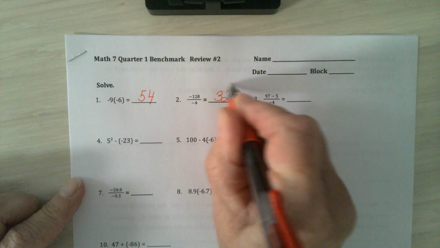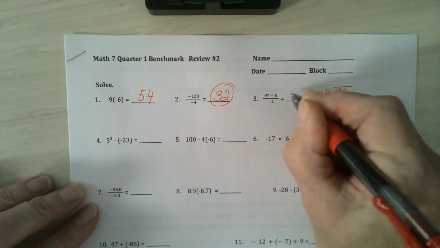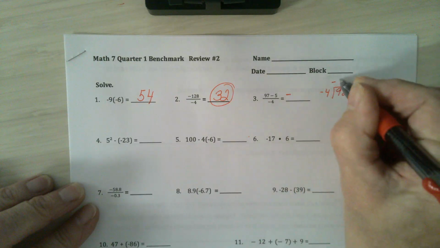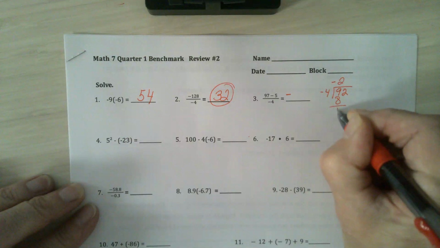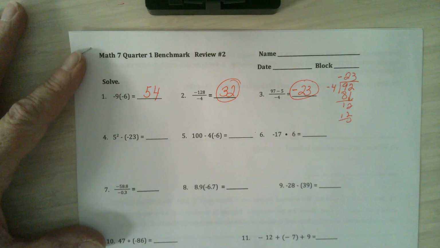Number 3, you subtract first and then divide by negative 4. So 97 minus 5 will give you a 92. Divided by a negative 4 is going to be a negative answer, so don't forget your negative sign. Negative 23.